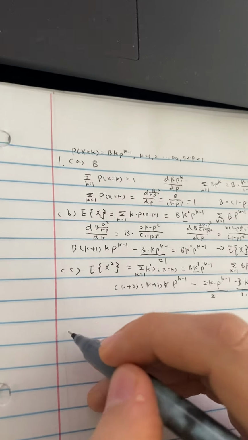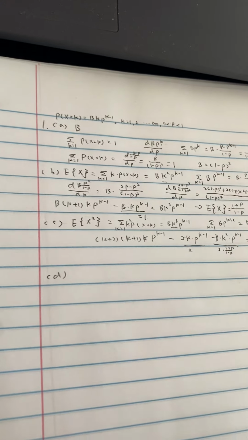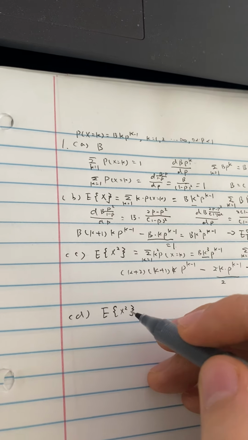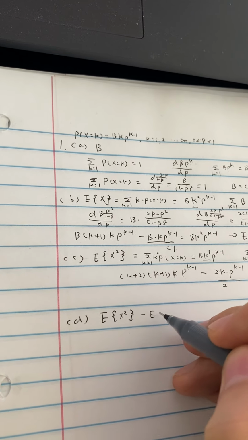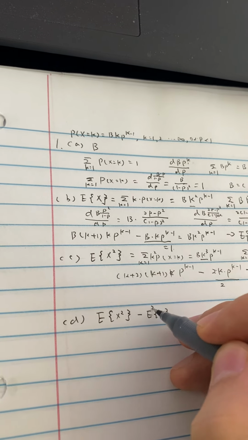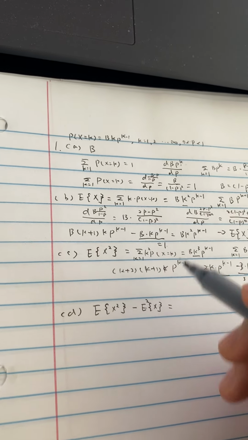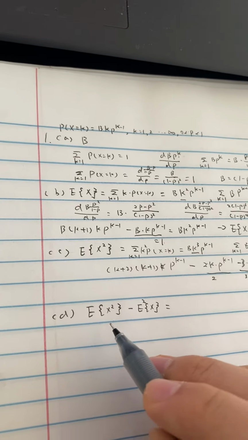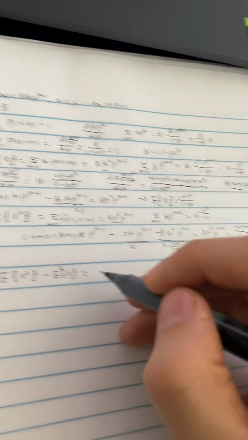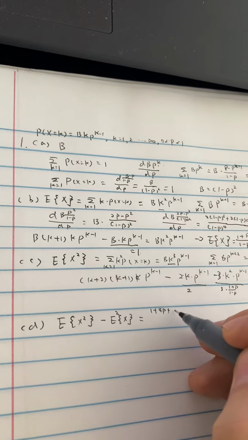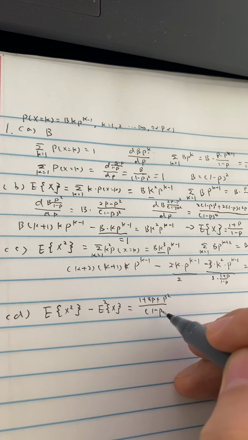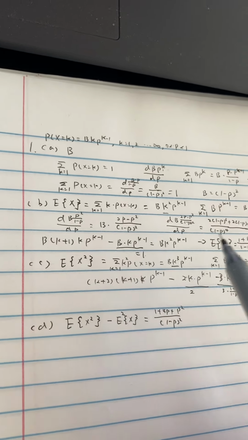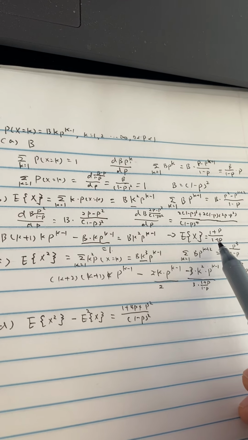Okay, question D. In question D, we need to find the mean of X squared minus the mean of X, squared. So actually we just get all the answers. This is equal to this, right? 1 plus 4p plus p squared over 1 minus p squared, and this is just the answer in question B, and then take the square.